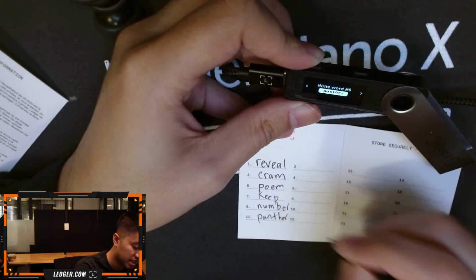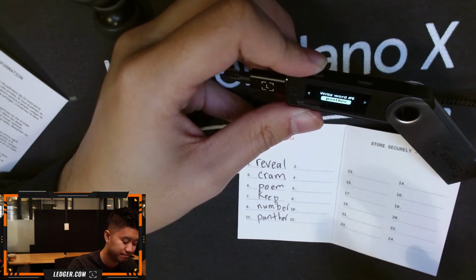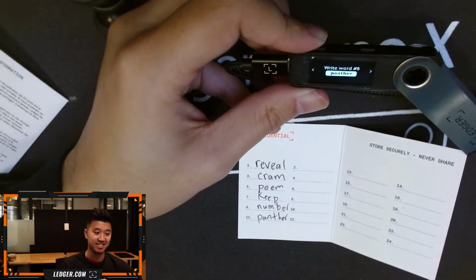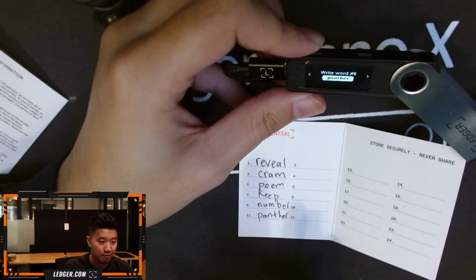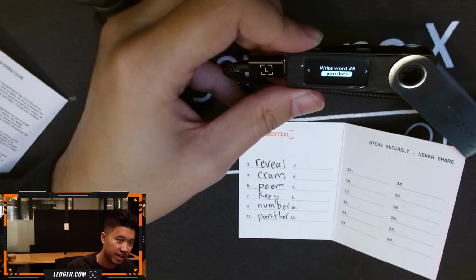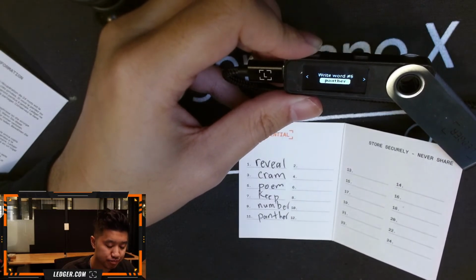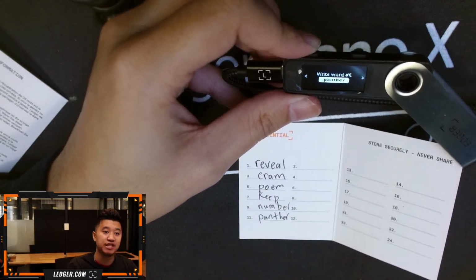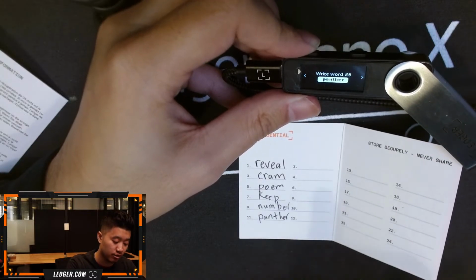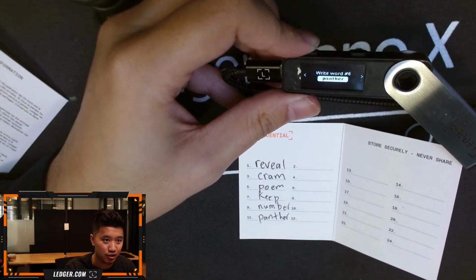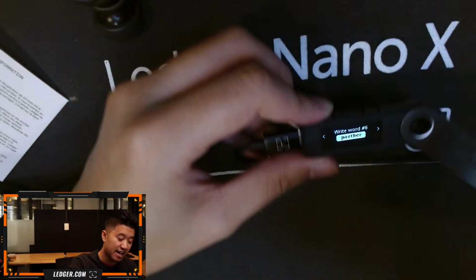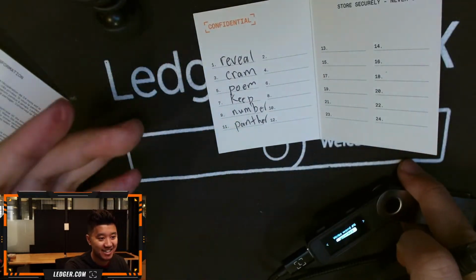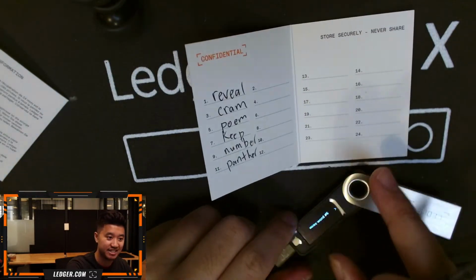Another question that sometimes arises when setting this up, as you can see, I kind of messed up here. The question is, can the same word be used more than once in the 24-word recovery phrase? The answer is yes. It kind of makes your recovery phrase unique. But as you can see, I didn't take my time. So that's a perfect example right there.